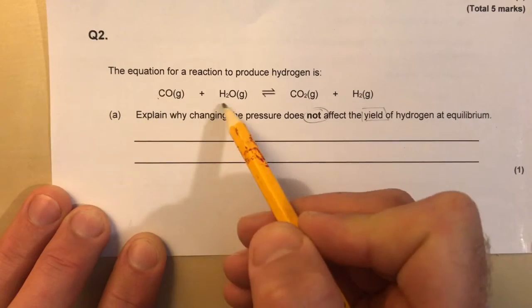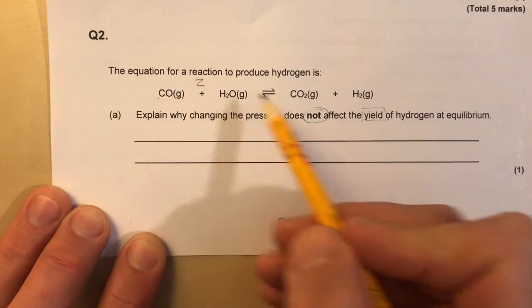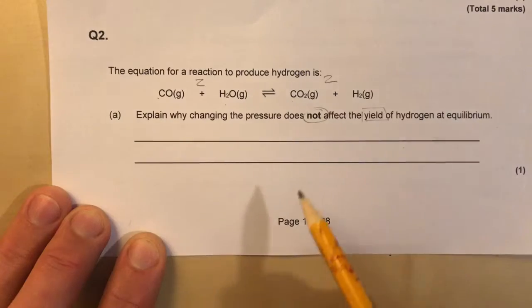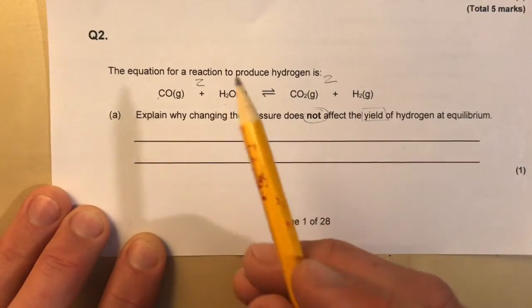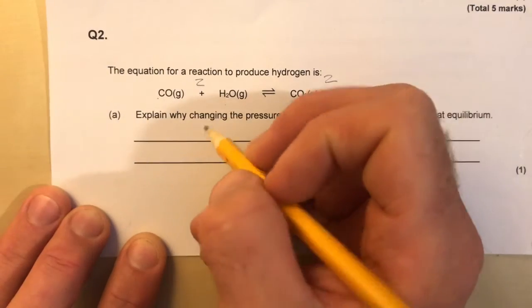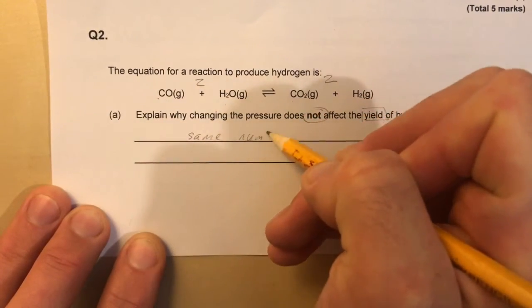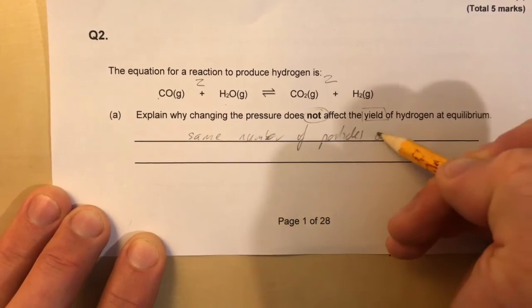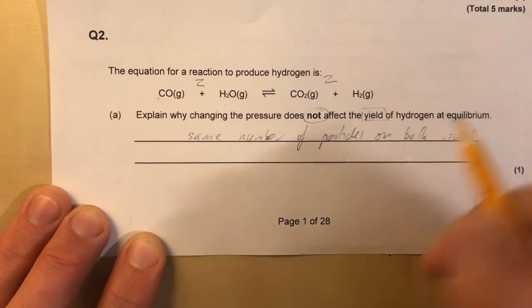1 carbon monoxide, 1 water. There are a total of 2 particles on the left-hand side. 1 carbon dioxide, 1 hydrogen. Total of 2 on the right-hand side, and this is why it doesn't affect the yield, because you have the same number of particles on both sides.